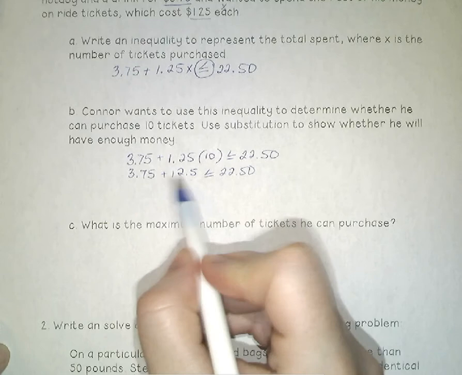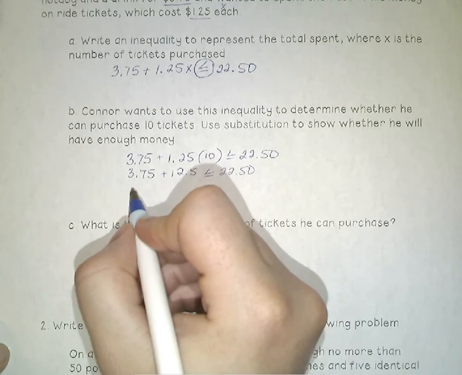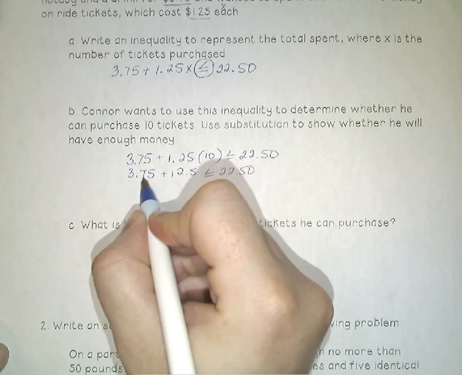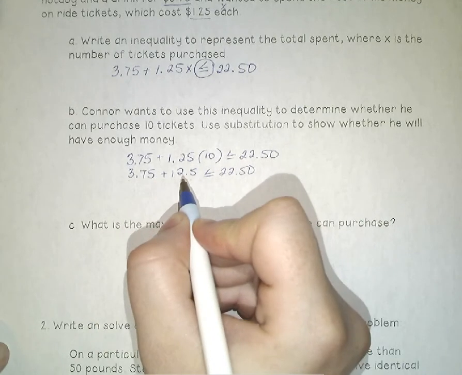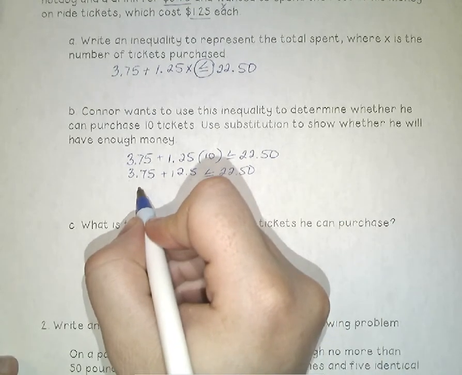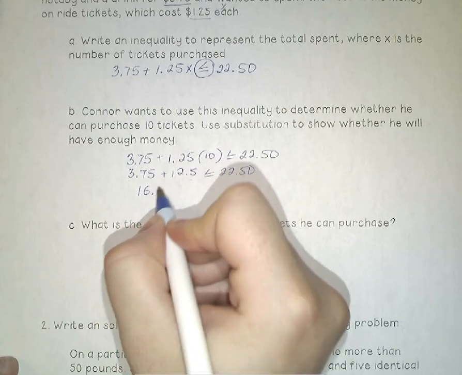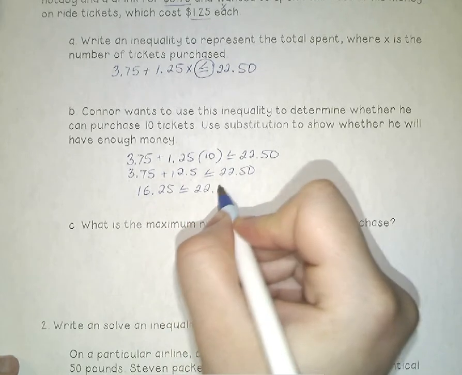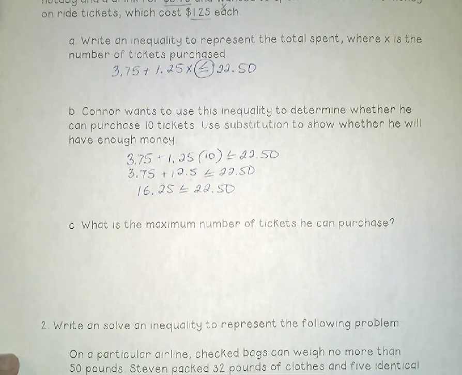So 3.75 plus 12.5 is going to be, so 12 plus 3 is 15, but what I'm looking at is 75 cents and 50 cents, which will give us $1.25, which is $16.25, less than or equal to $22.50. And that is a true inequality, right? 16.25 is less than 22.50. So he will have enough money to buy 10 tickets.